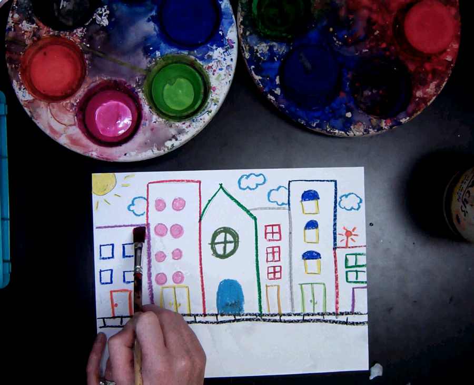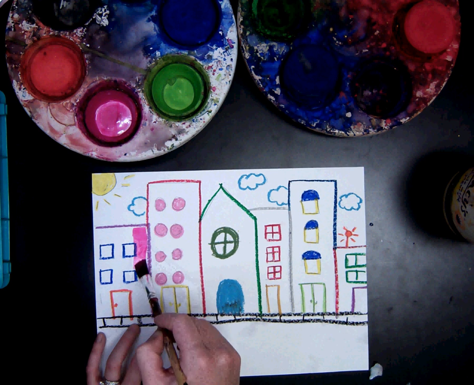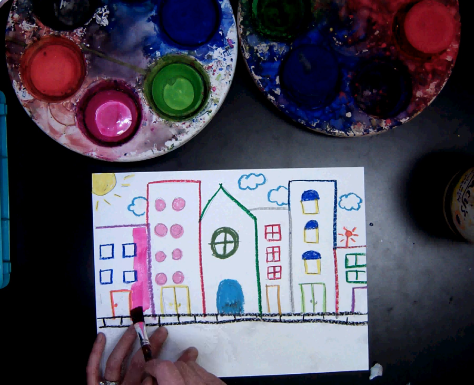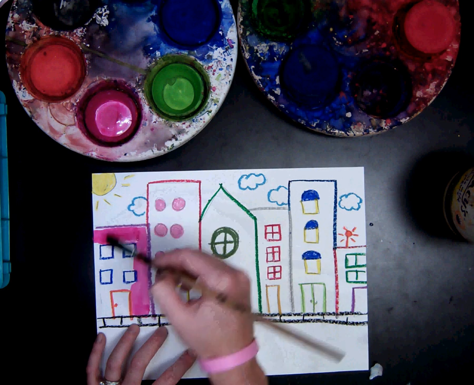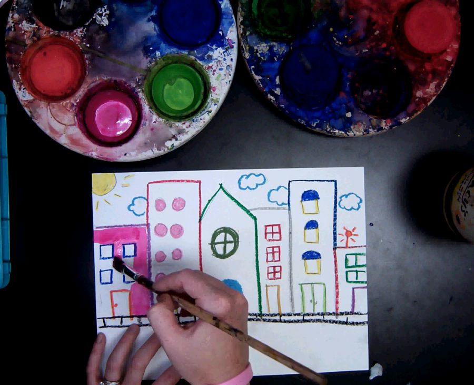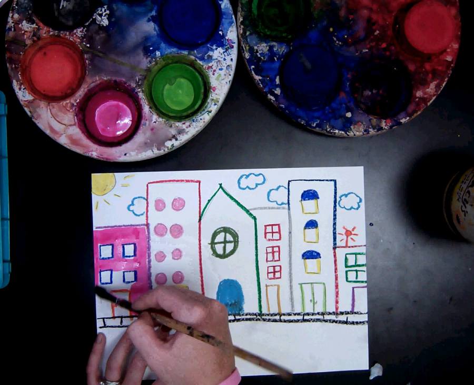I think I'm going to paint this building pink, but I don't want to paint the windows pink. I'm going to go in with a different color pink, or a different color paint, and paint those a different color.